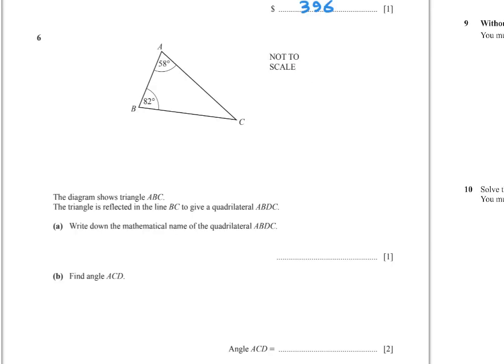Number 6, the diagram shows triangle ABC. The triangle is reflected in the line BC to give the quadrilateral ABDC. Write down the mathematical name of the quadrilateral ABDC.